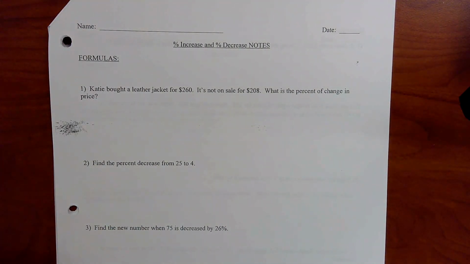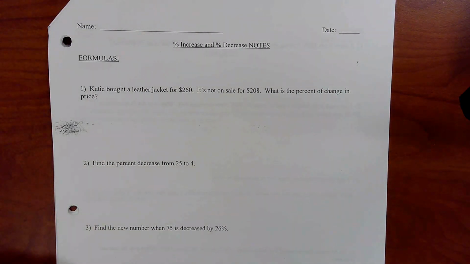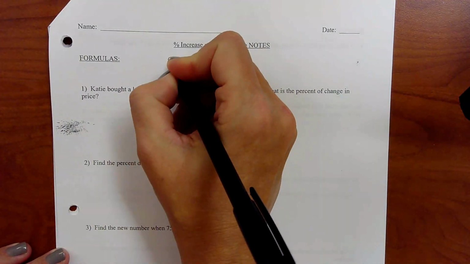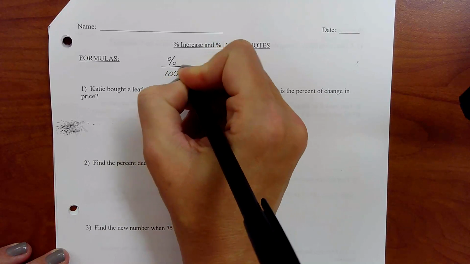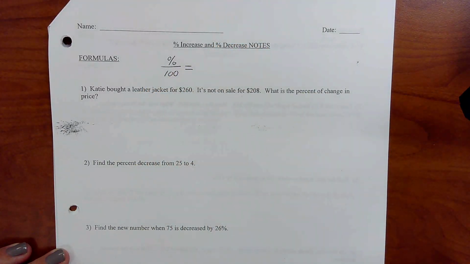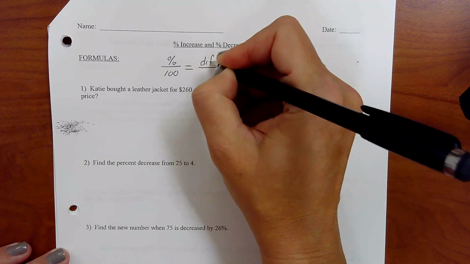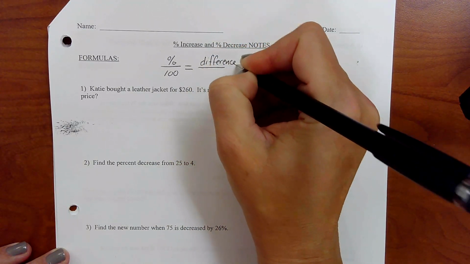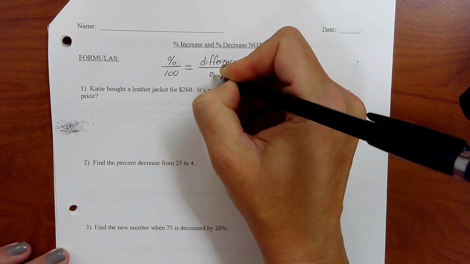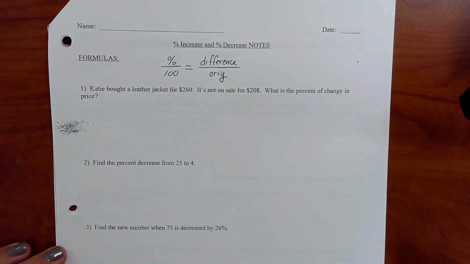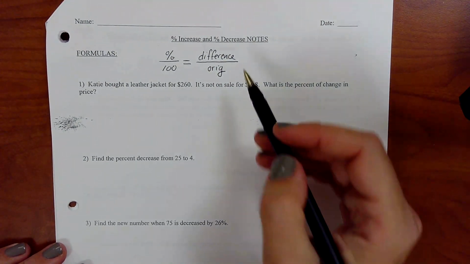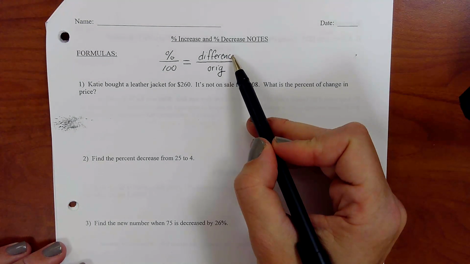Percent increase and percent decrease. So we are going to use a proportion to solve these. It'll start the same, percent over 100. And the other part's a little different. So it's going to be the difference between the numbers over the original number. So difference, you're going to have to subtract the numbers to find the difference.